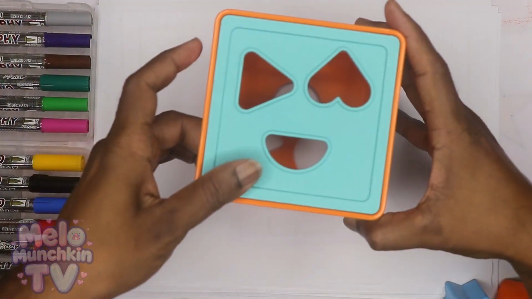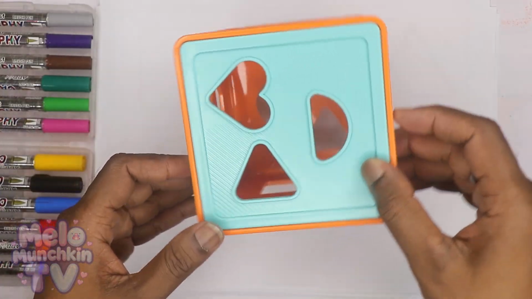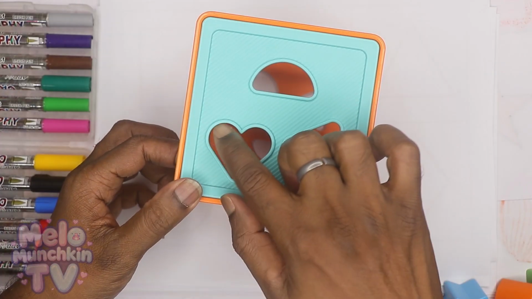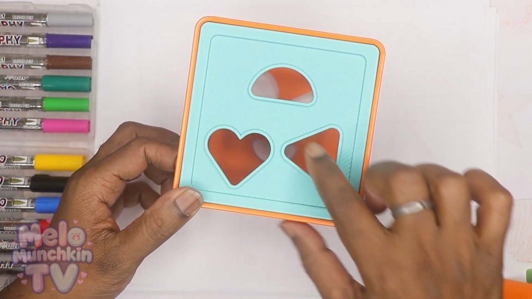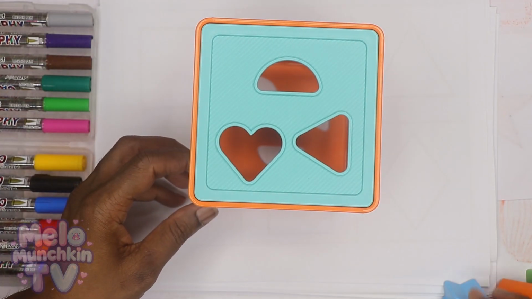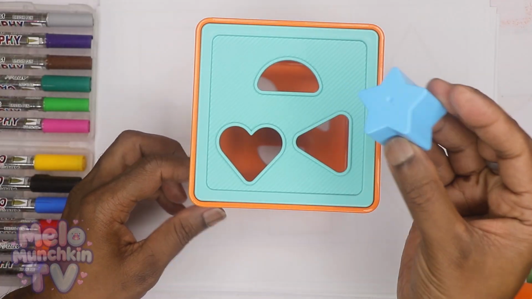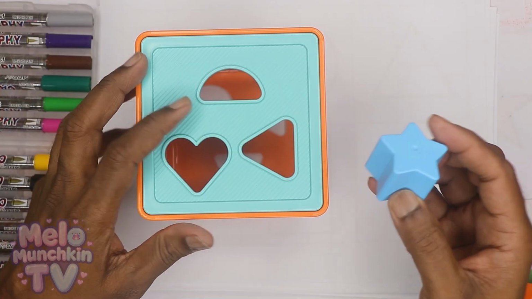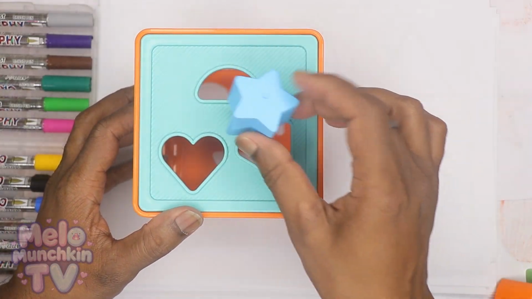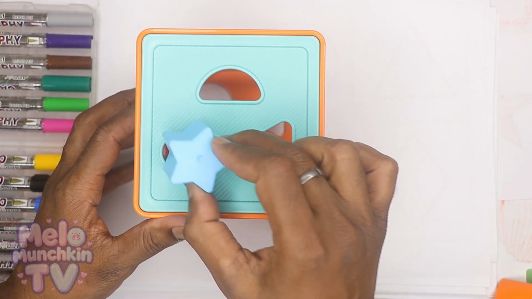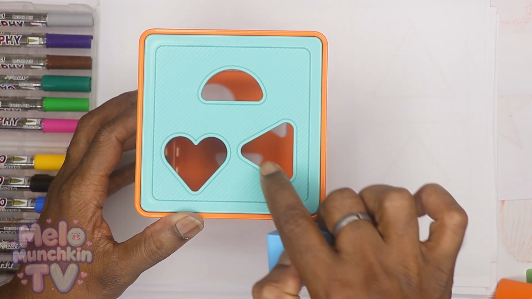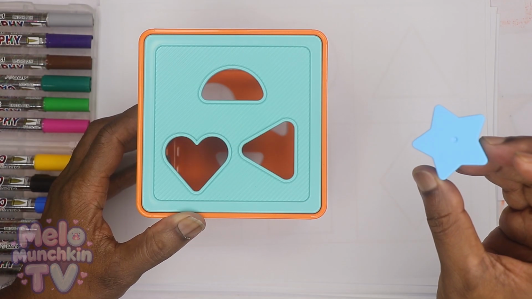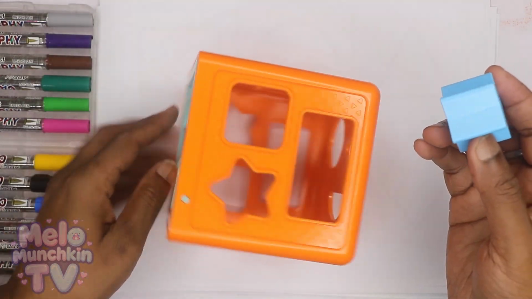I'll take this shape box and I'll insert all the shapes according to the shape given over here. Okay, so first I'll take star. This is star shape. Let's find the star shape. So this shape is not the correct one. This is semicircle. This is heart, and this one is triangle. But we have, which shape is this? This is a star. So let's find star.